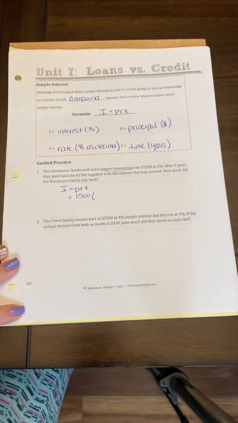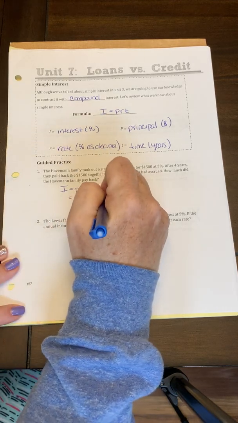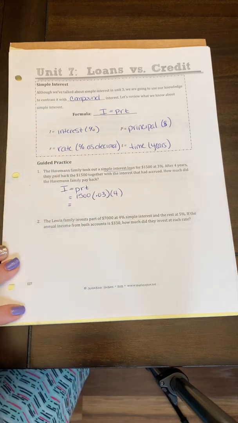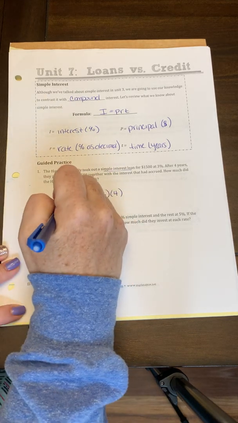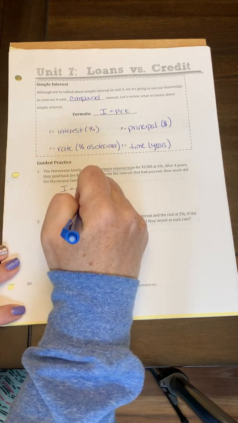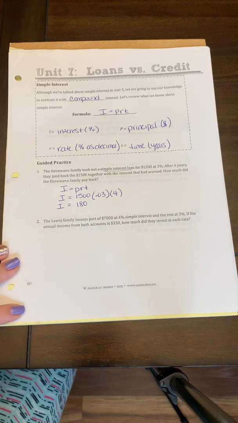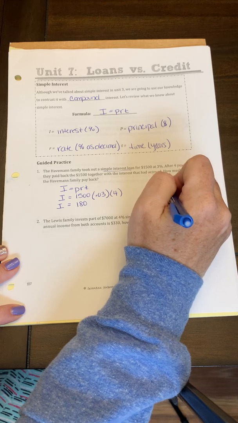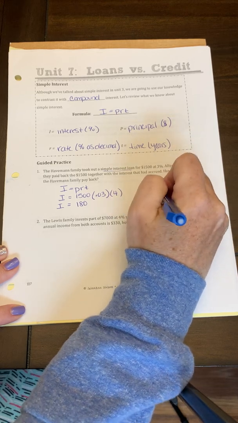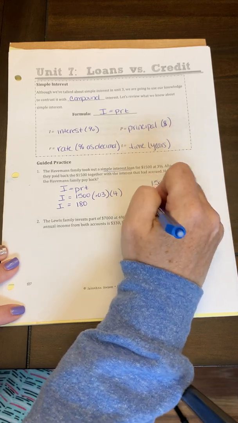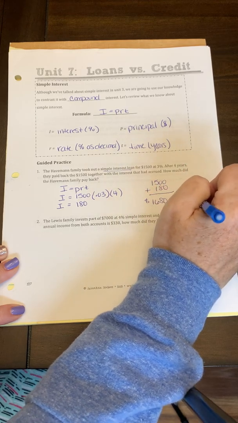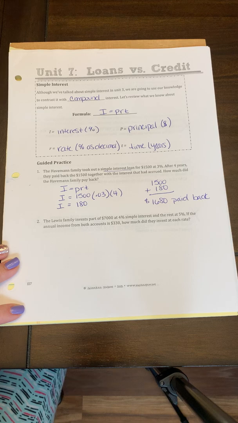Their rate was 3%, which is 0.03, and their time in years was 4. If you multiply, your interest comes out to be $180. So how much did they pay back? They paid back their $1,500 plus their $180. Not too bad.